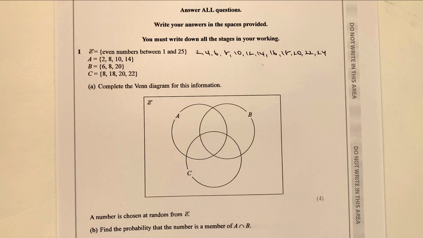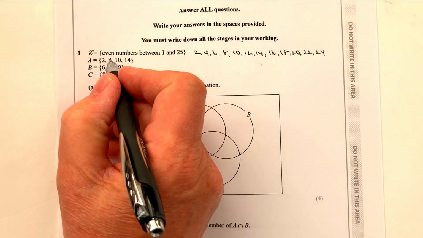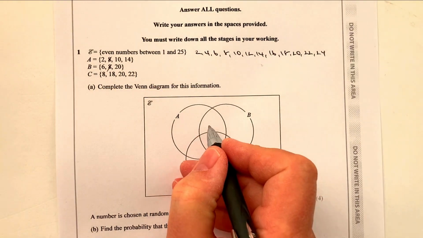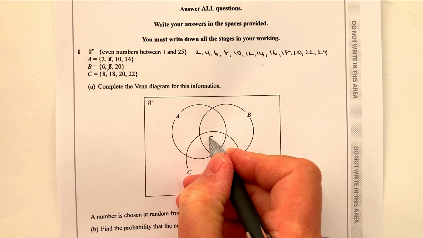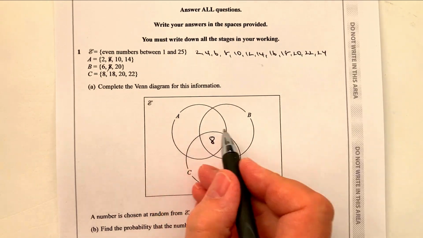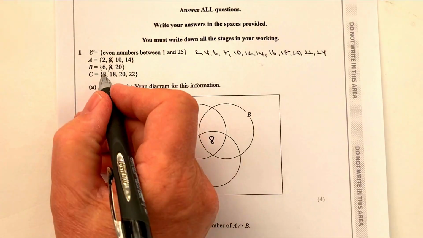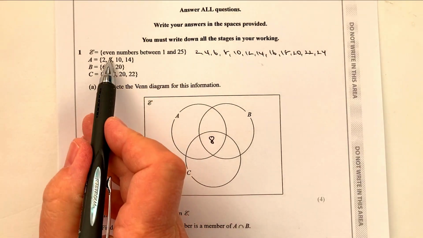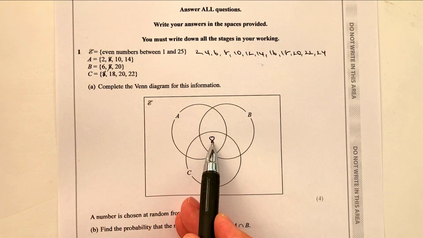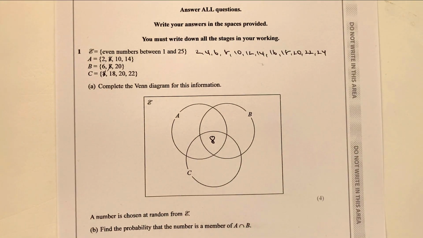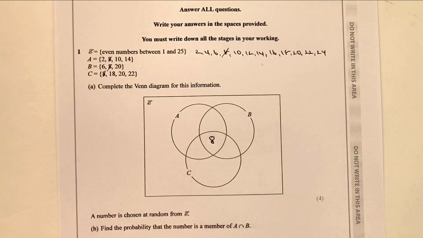And then really it's a case of putting these numbers in the correct locations on the Venn diagram. If we look at set A, which is 2, 8, 10 and 14, you might notice that in B we've also got the number 8. So 8 is going to go into both A and B. Now, in this particular case, it's also in C. So there it is, you can see here we've used 8 for that number in the middle. That's taken care of that one.